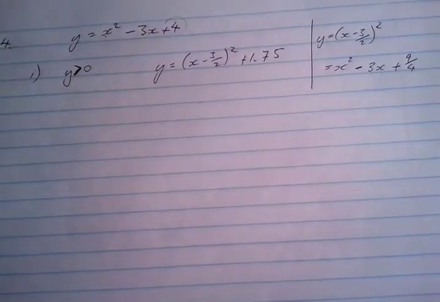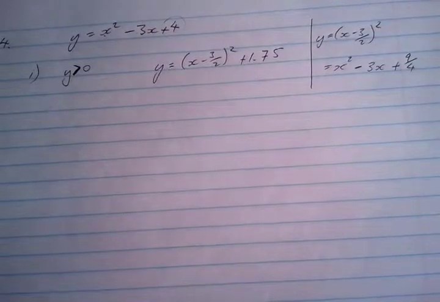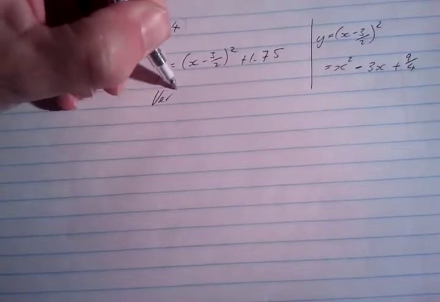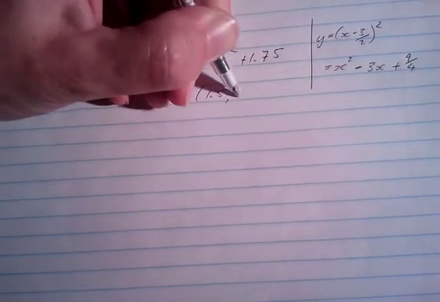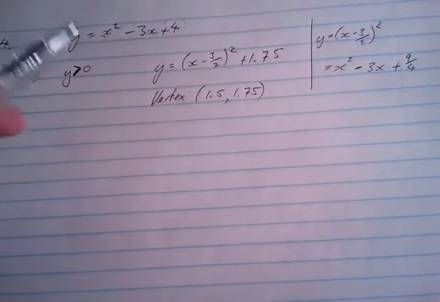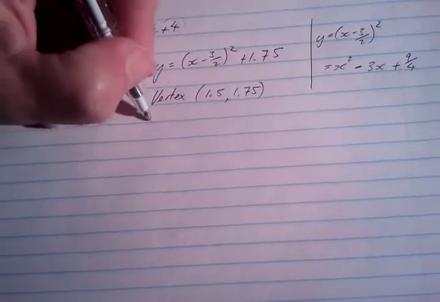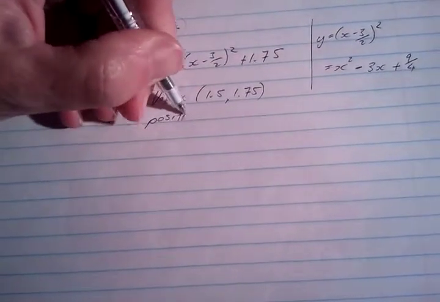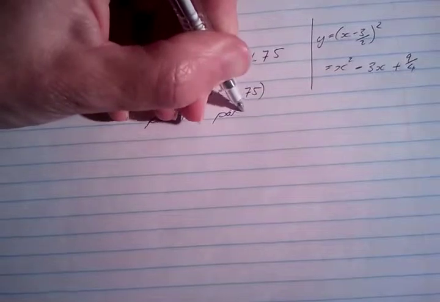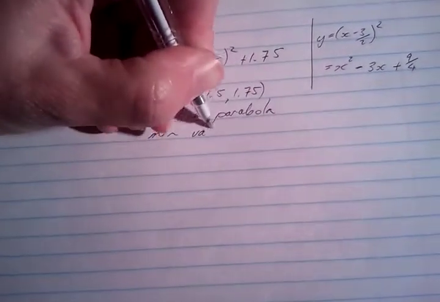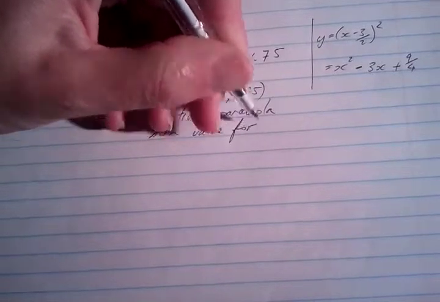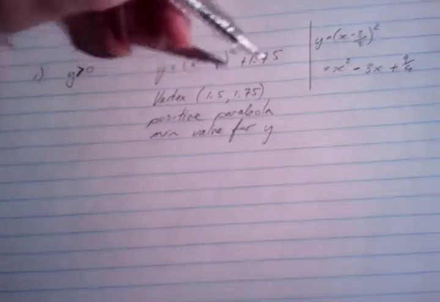So now that we've got this written in completed square form, it's easier to see where the vertex is. So we can say that the vertex will be at (1.5, 1.75). And this is a positive parabola. So we now know that the minimum value for y is actually 1.75.